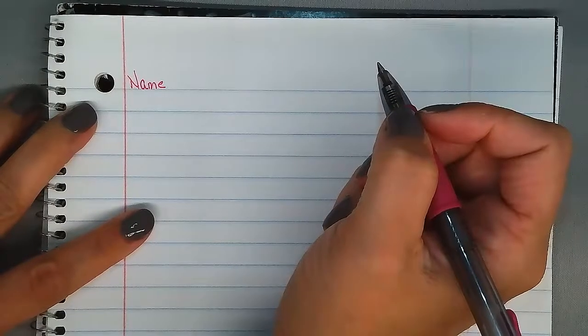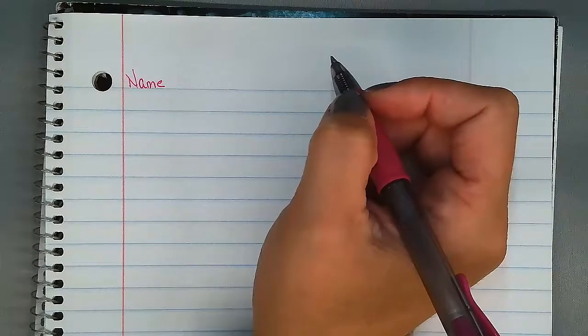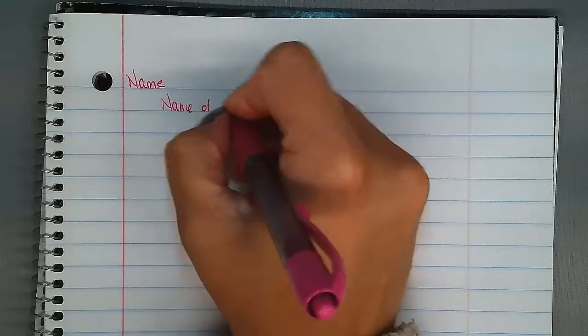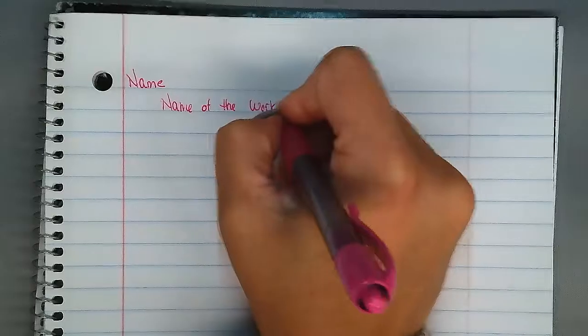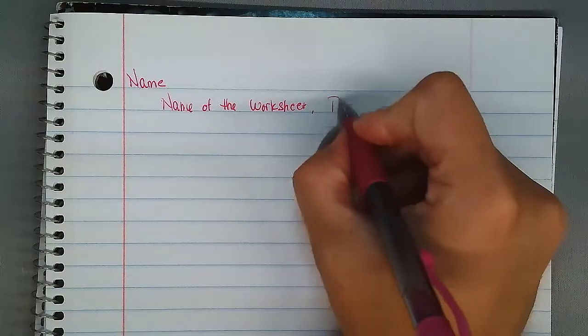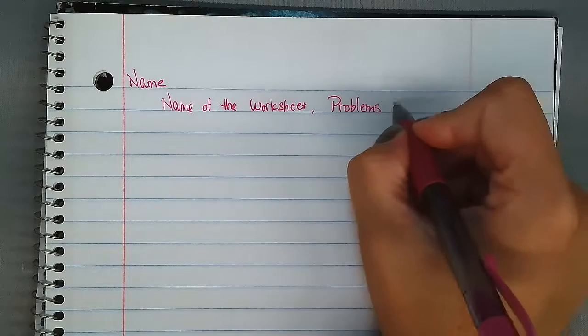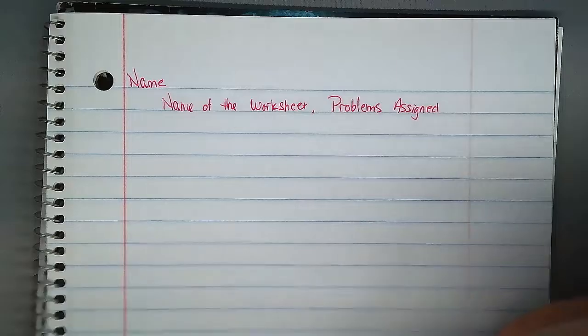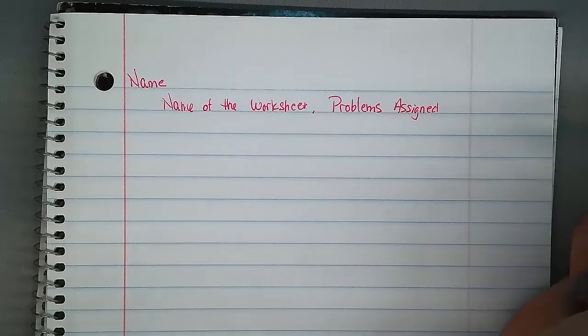The first thing that we need to do is set up our header, and the first thing that you need in your header is your name. If you want credit for it, you got to tell me who did it. The second part of your header is going to be the name of the worksheet. And then you're going to state what problems you are assigned to do. You can say all 1 through 20 even, 1 through 20 odd, state the list of numbers that you were assigned, anything like that.